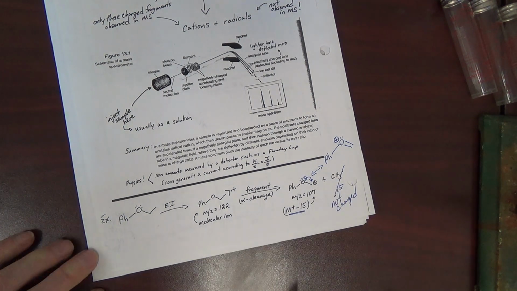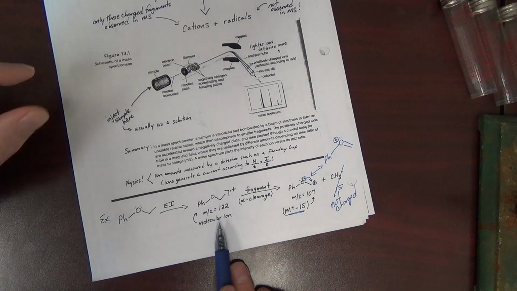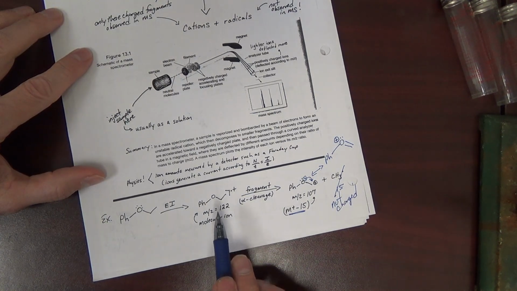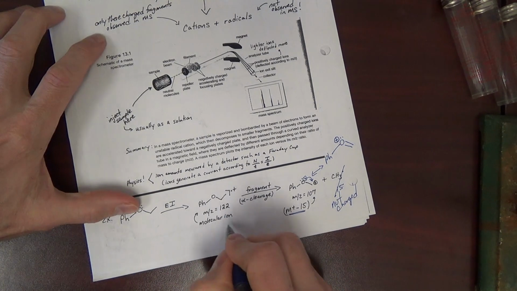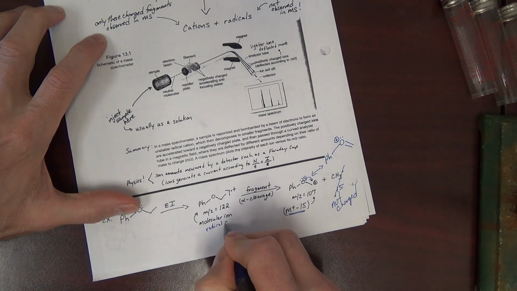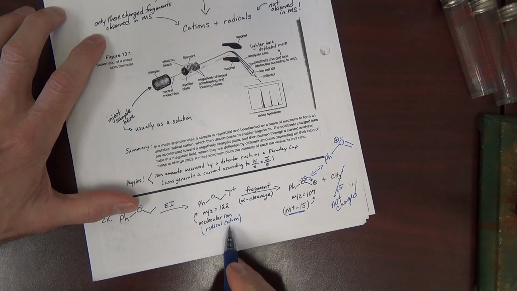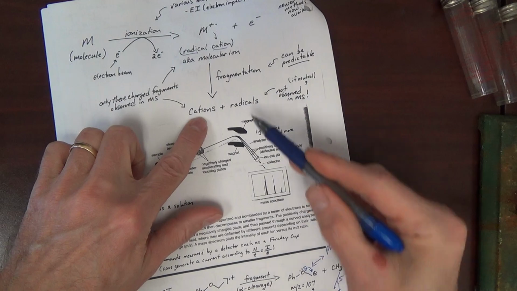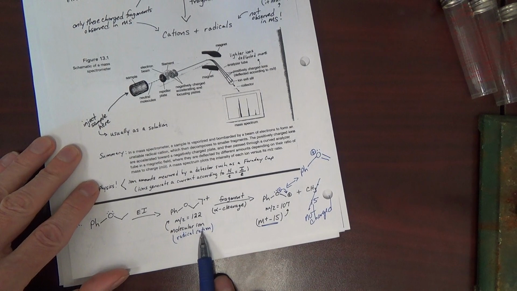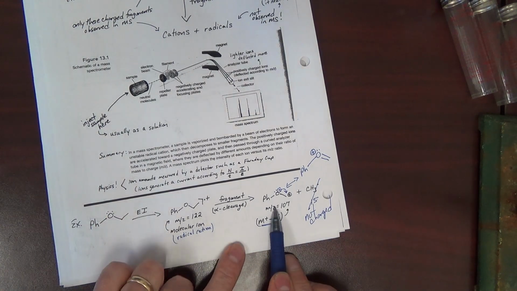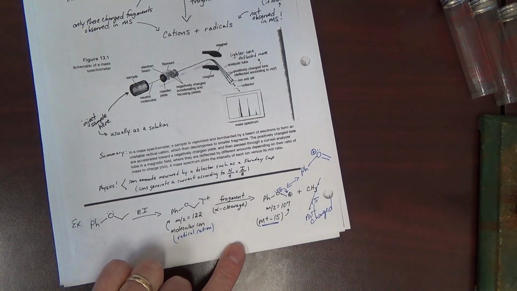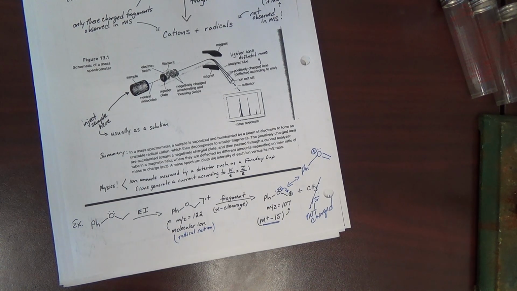One other thing we can note here, just as we said above, the molecular ion is always a radical cation. When radical cations cleave, what do they form? They form cations and radicals. And indeed, down here, when this radical cation cleaved, it formed a cation and a radical. Very standard type of thing in mass spec when we look at the cleavage.